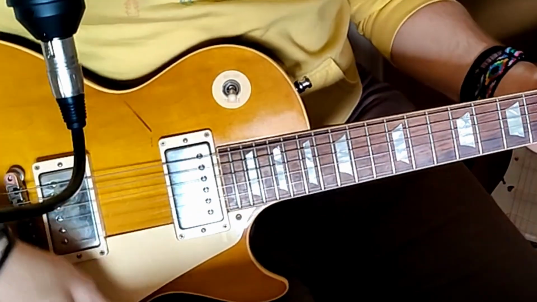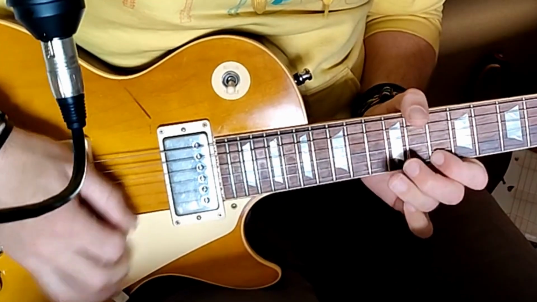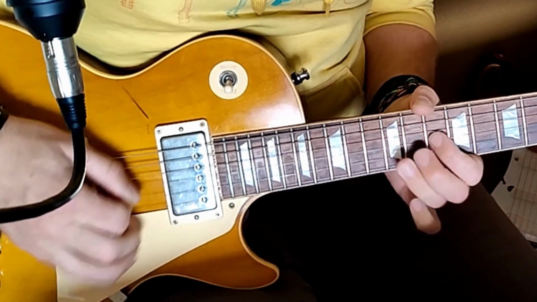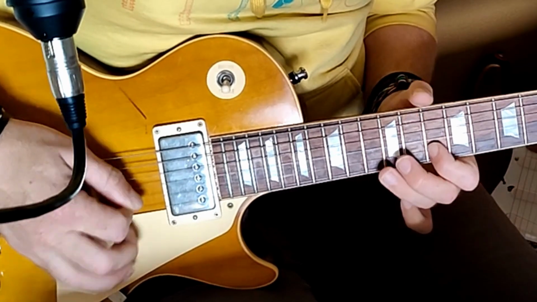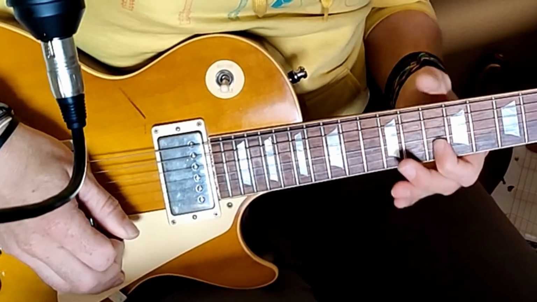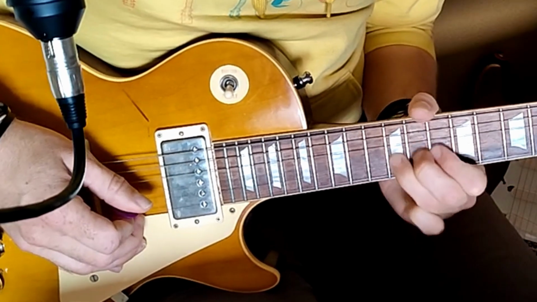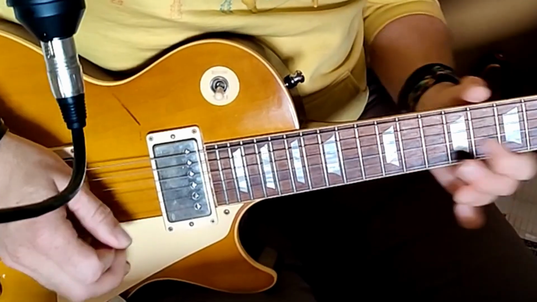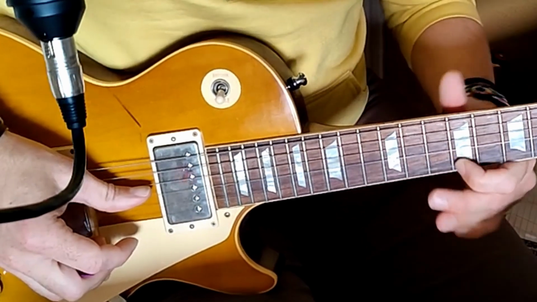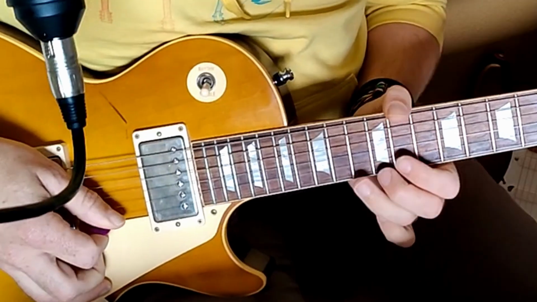So without any whammy pedal at all, you're doing this. And there was that 9. So with the whammy pedal, it sounds like this.